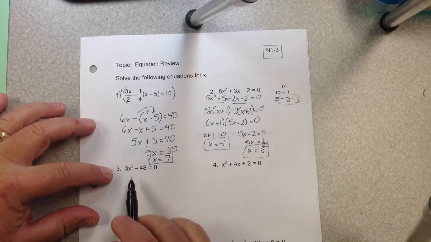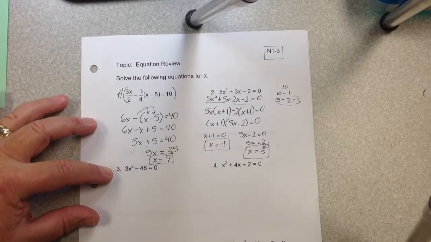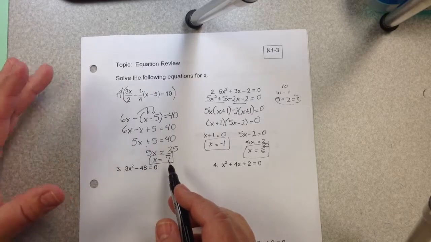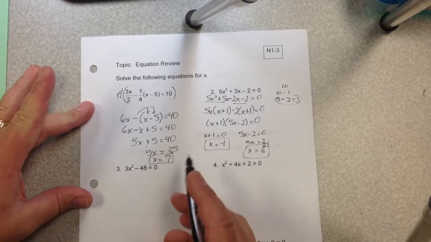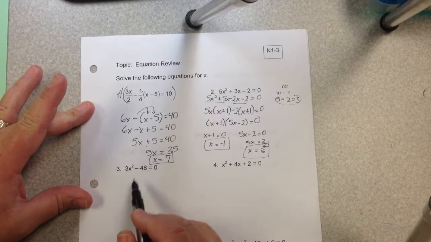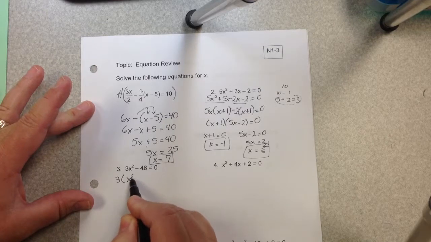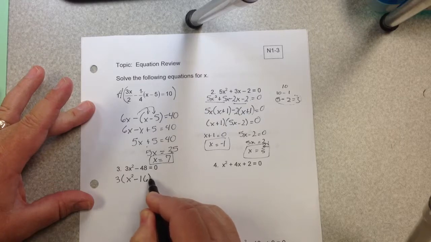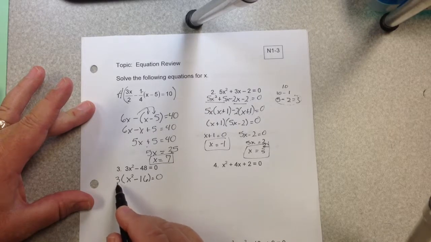Let's try another one. 3x squared minus 48 equals 0. Again, it's a quadratic because x is squared. Two terms means we're going to have to look at our rule sheet. But first, I notice that 3 and 48 have the common factor of 3. So I can rewrite this as 3 times x squared minus 16. The 3 is kind of done, so we're just going to carry that down.